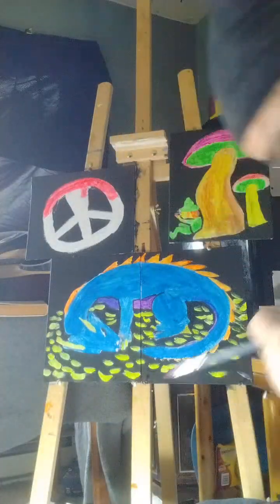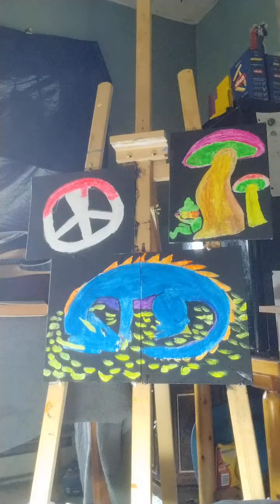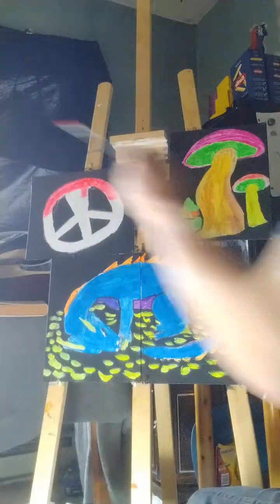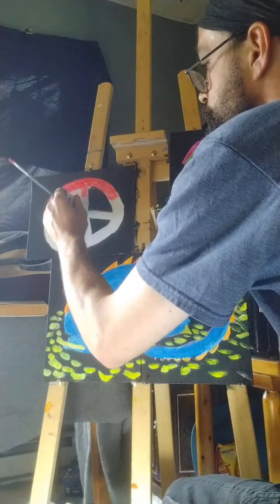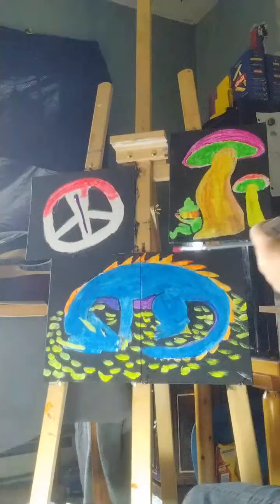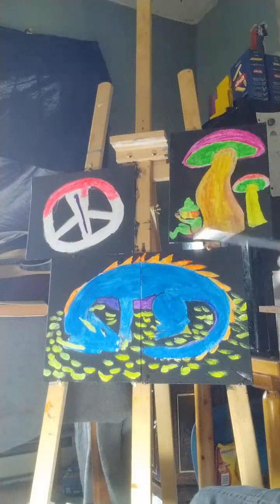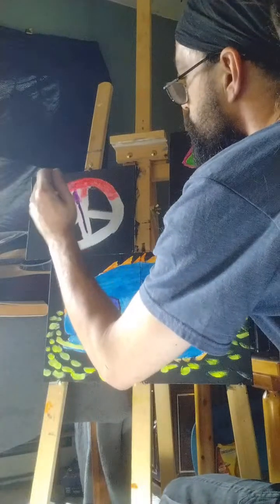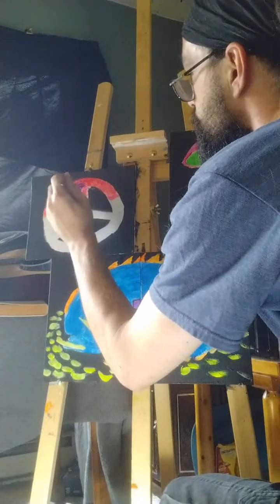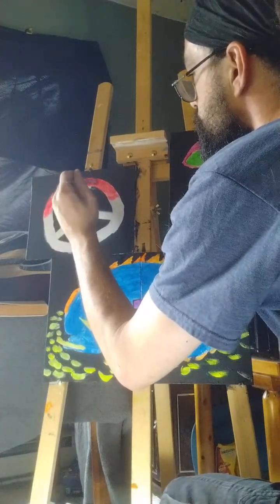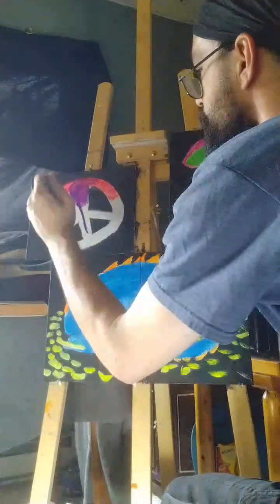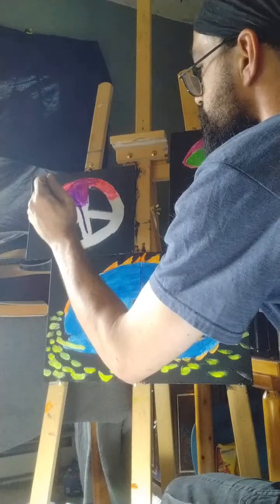Purple sounds good. Yeah. See if we can get these two to mix a little bit, end up with some sort of weird magenta.